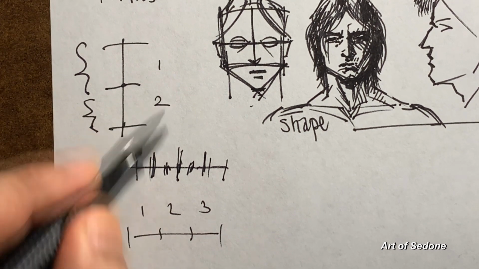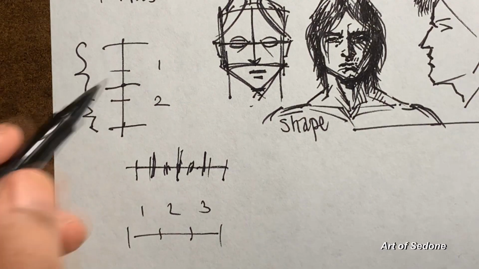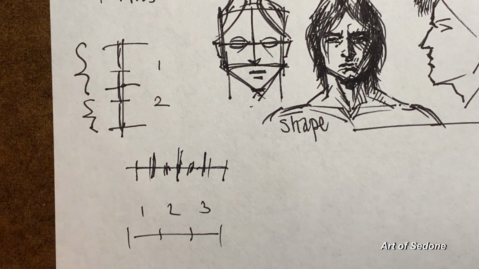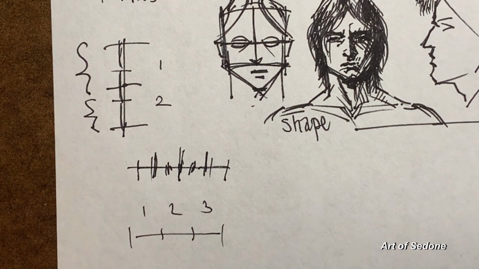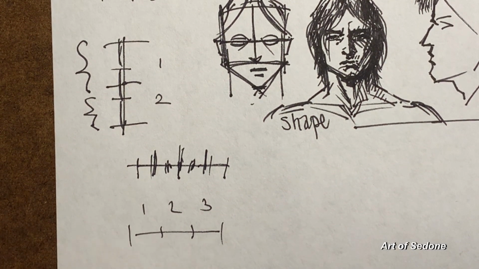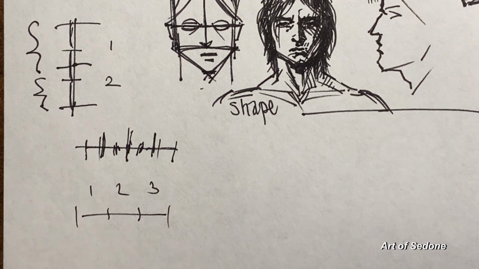Here's 1 and 2, and then thirds would be this part. To me, that's the quickest way I've figured out to get proportions without getting bogged down by measuring, and that's helpful in general.